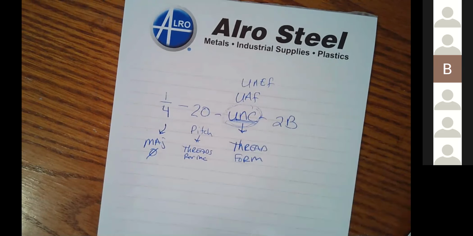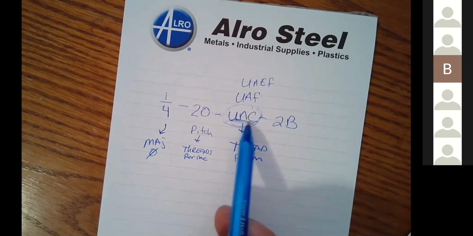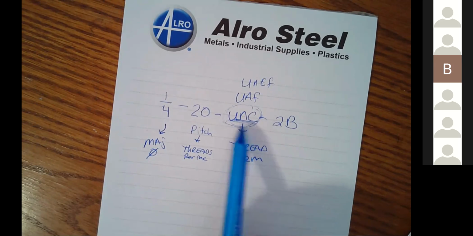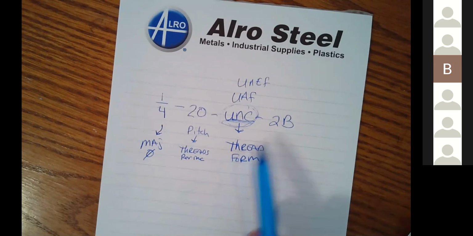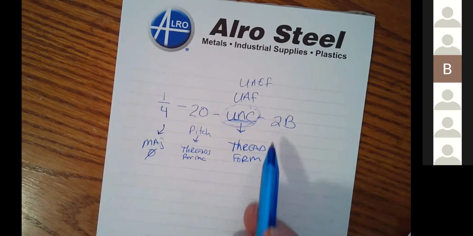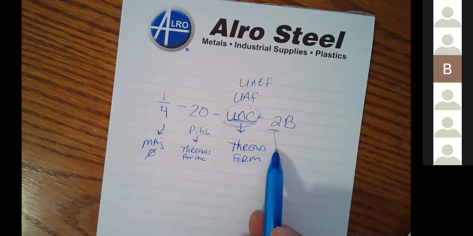Because remember, it could be a coarse thread, a fine thread, an acme thread, a square thread, a tapered thread, or a pipe thread. So you aren't just reading off what the thread type is listed. We need to know that this is the major diameter, this is the pitch, this is the thread form. Then what does the 2 stand for? We're looking just at the 2.